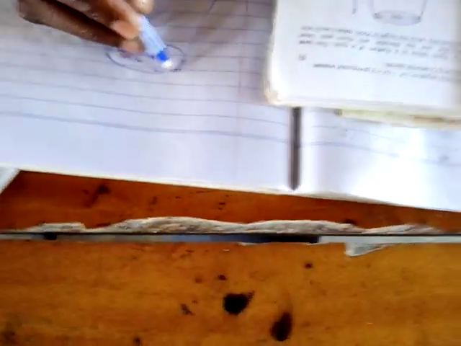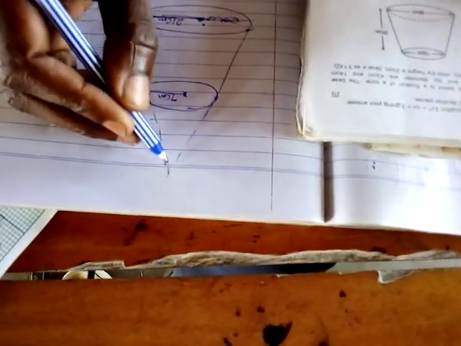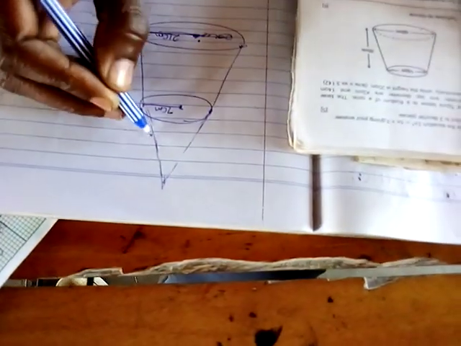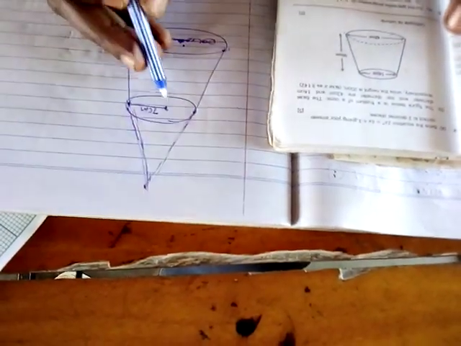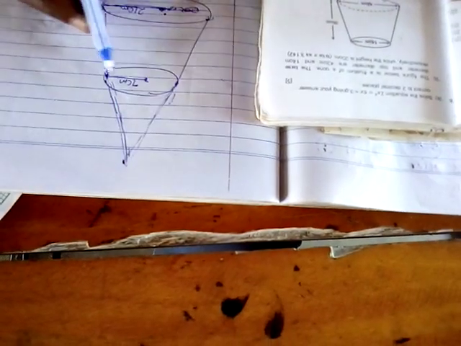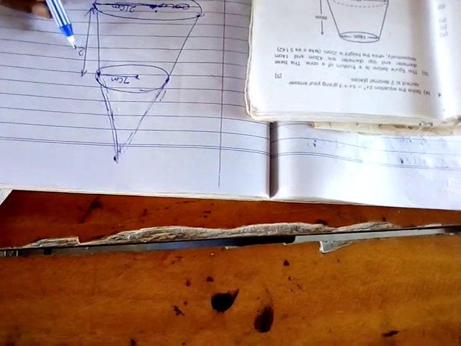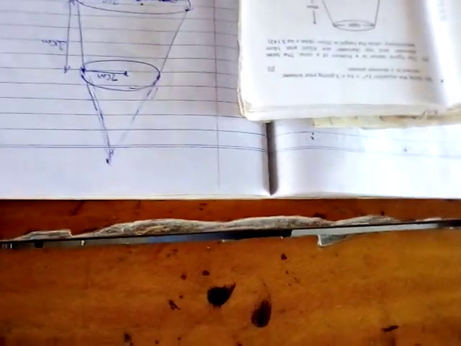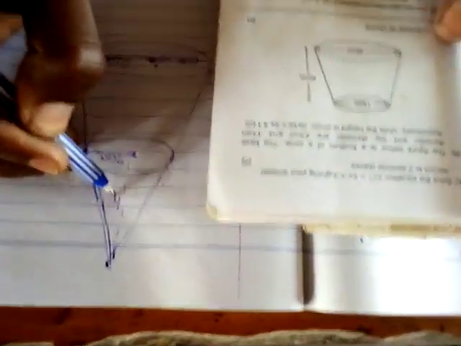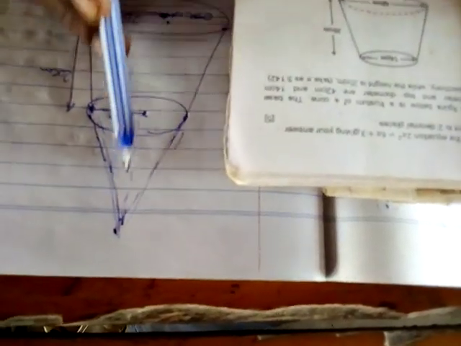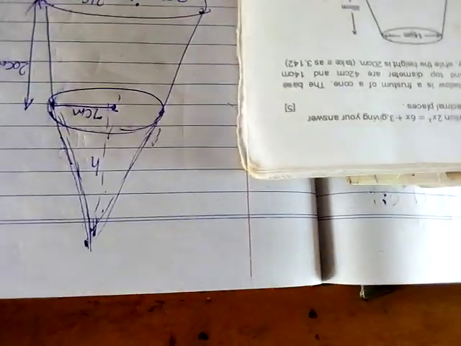Then now you extend, you make a full cone. So it was initially like this. The cone was initially like this, before being cut. Okay, you extend the full cone. So the height of the frustum from here to there is 20 centimeters. So what do you do now? This is the height of the smaller cone. So you need to find the height of the smaller cone using corresponding sides.